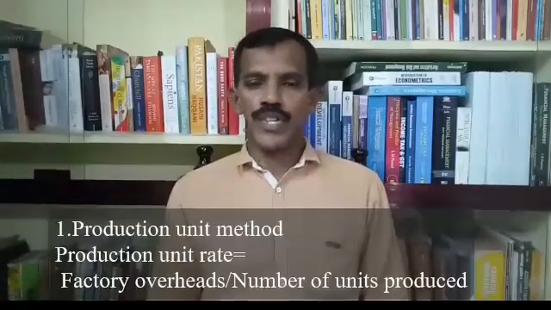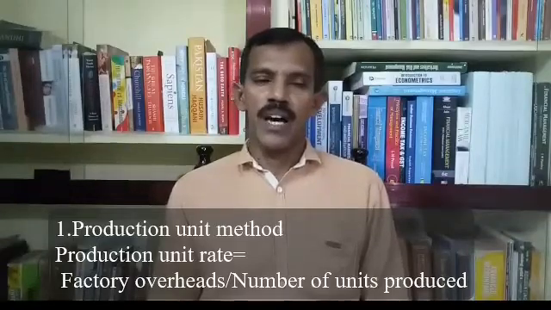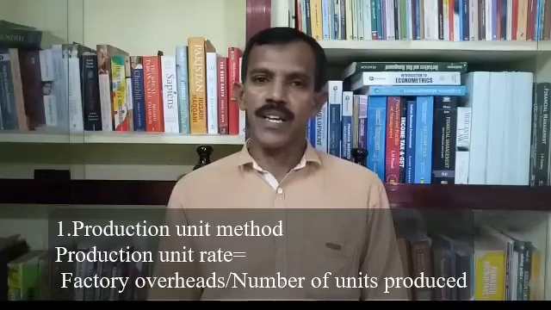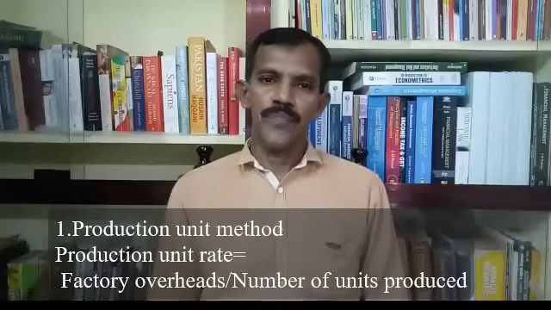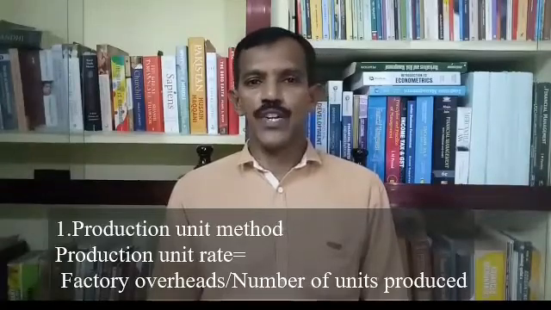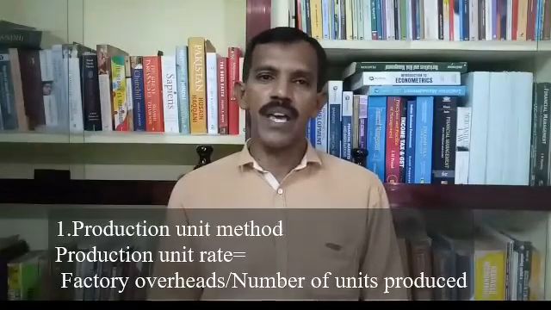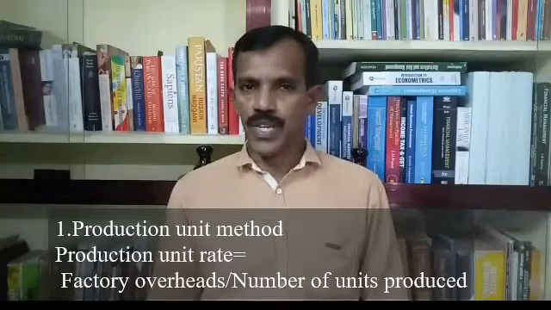Our first method is production unit method. Production unit rate is equal to our numerator, always factory overhead, divided by our base; our denominator will change. In case of production unit method, our denominator will be number of units produced. So production unit rate is equal to factory overhead divided by number of units produced.